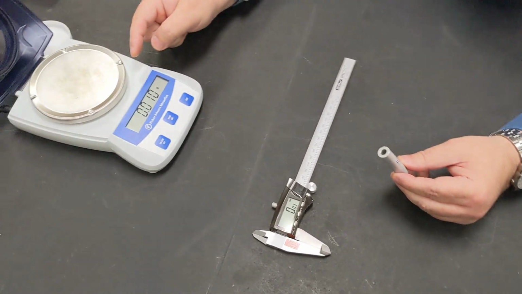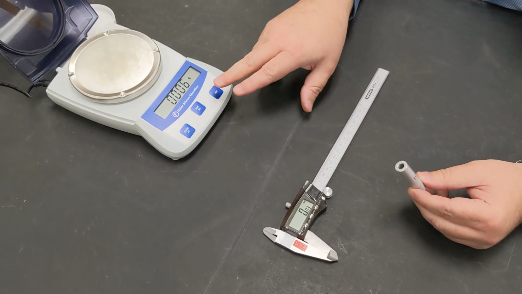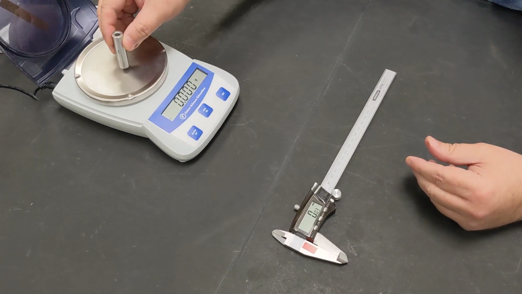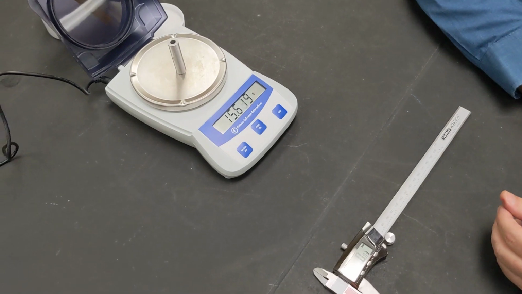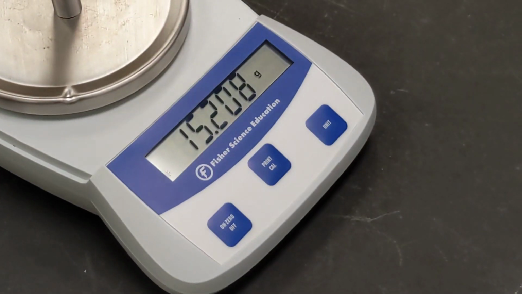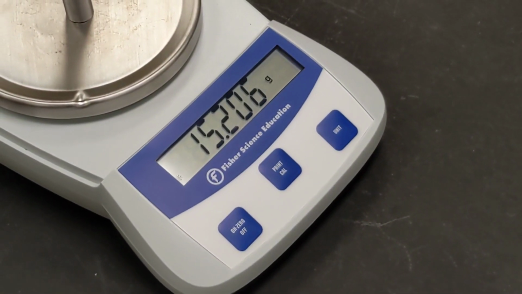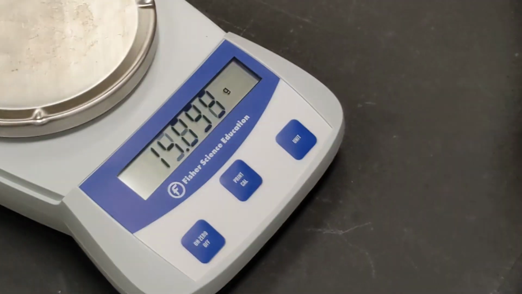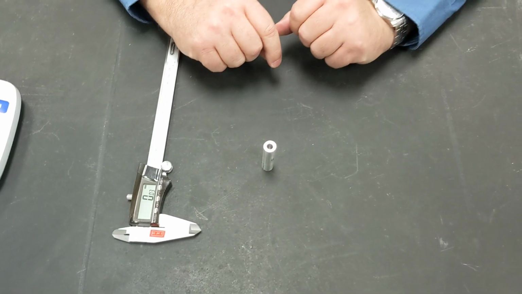We have here a balance, and you can see it is not zeroed, so let us zero that. And then we can measure the mass of that cylinder. Now, let's find the dimensions of that cylinder.